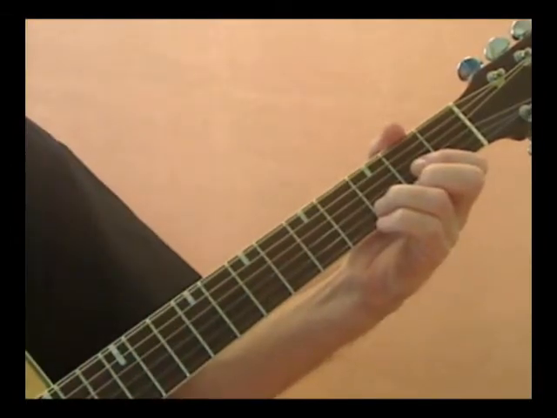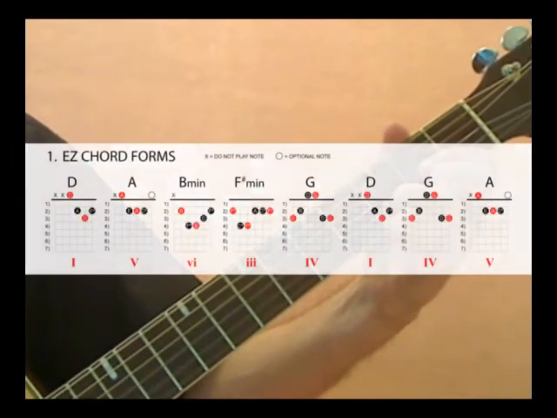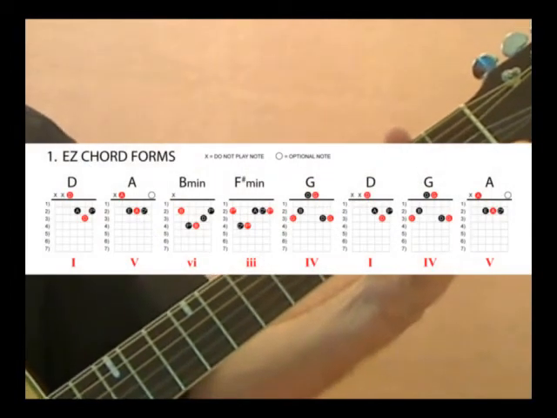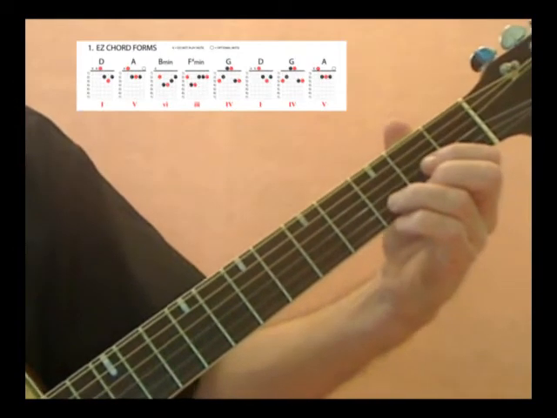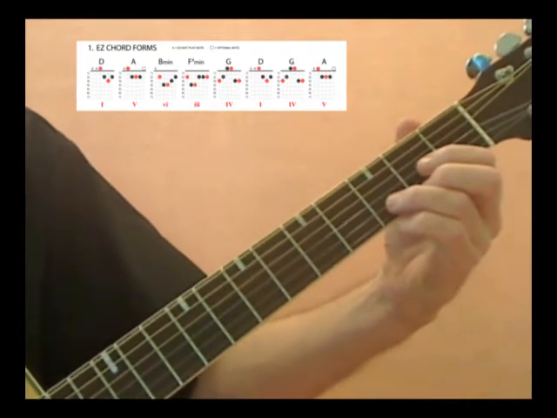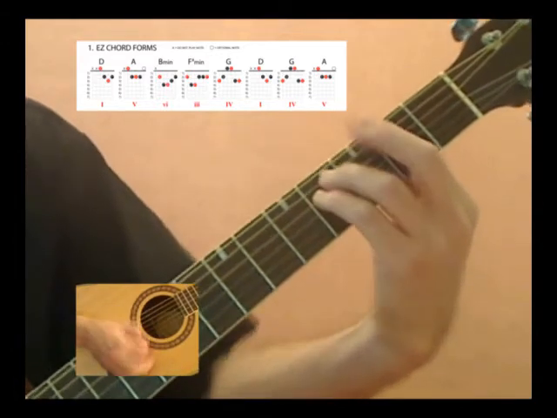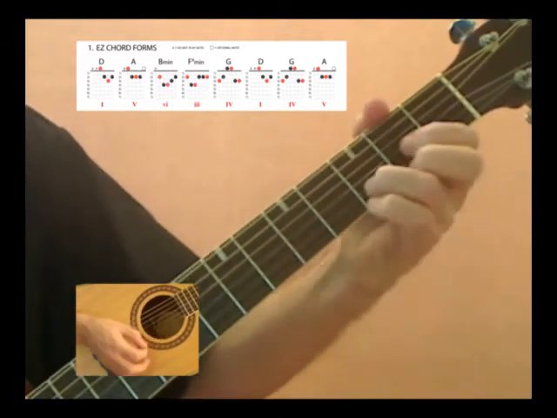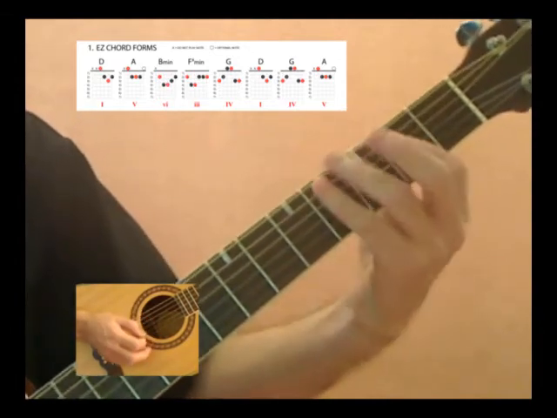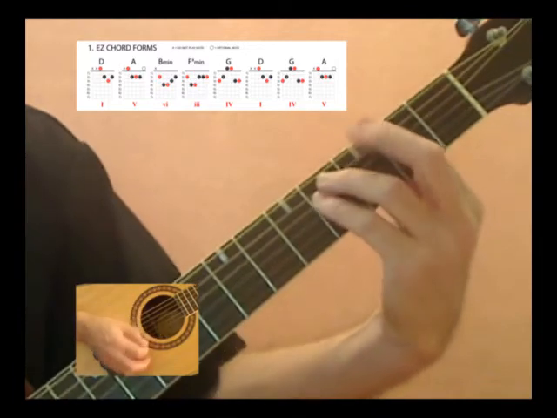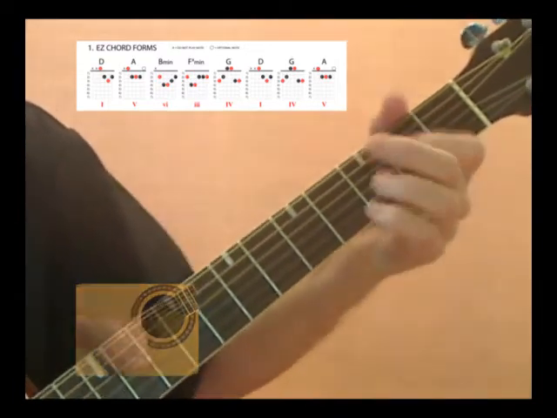For those of you who have downloaded the ebook, this is a great time to turn to page 2, and we're going to look at the EZ chord forms. Now what we're going to do is strum the chord once per quarter note. Okay, here we go. 3, 4. One more time. D, A, B minor, F sharp minor, G, D, G, A.